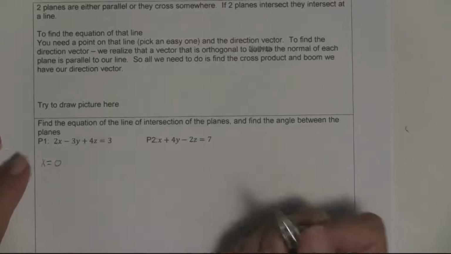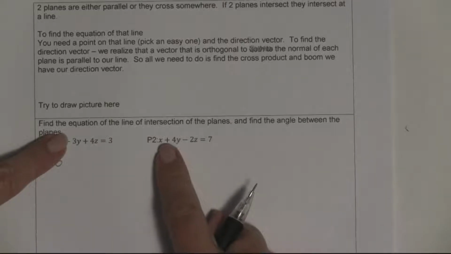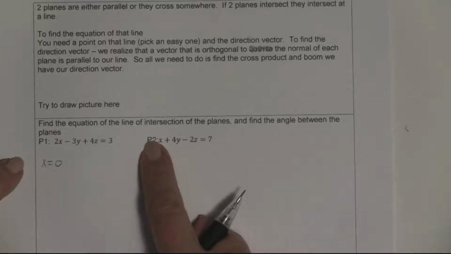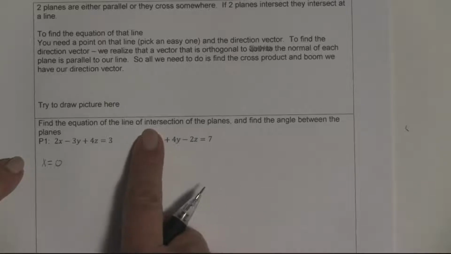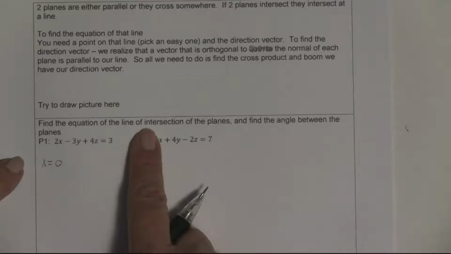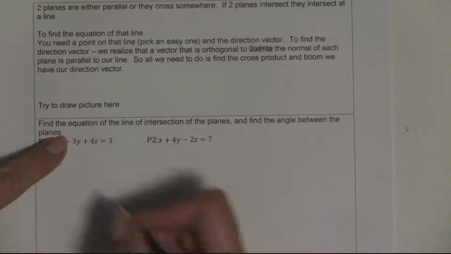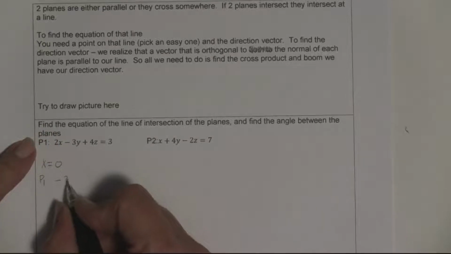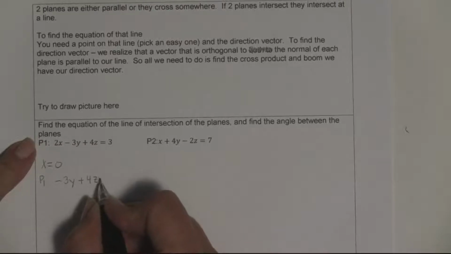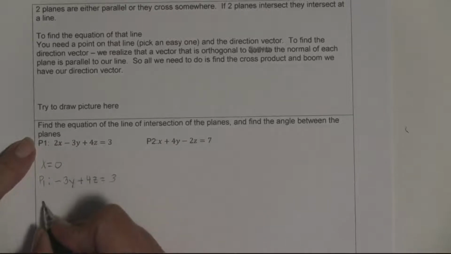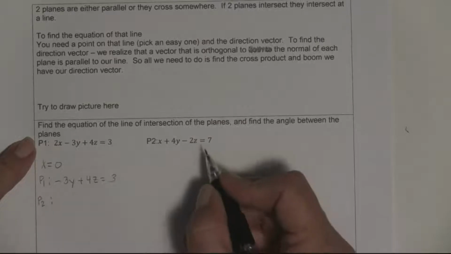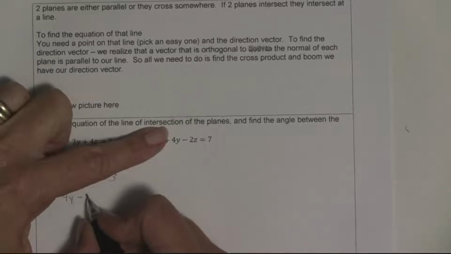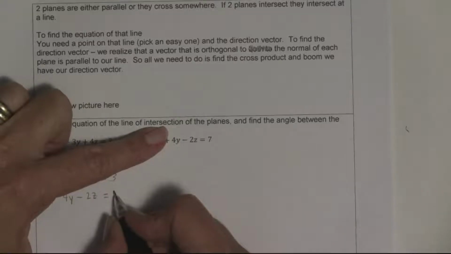X is 0, right? So here and here, x is 0. This should have a little space there. It almost looks like it's 2x, but it's not, it's just x. But I'm going to choose x to be 0. So from plane 1, when I choose x to be 0, I get negative 3y plus 4z equals 3. And from plane 2, I get 4y minus 2z equals 7.